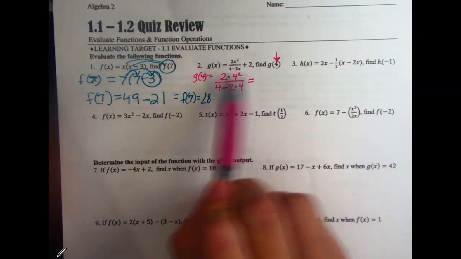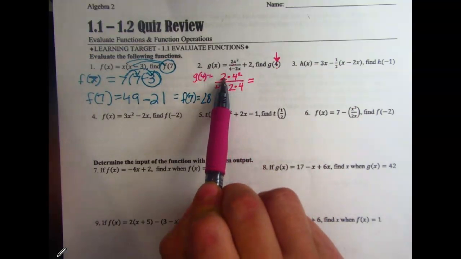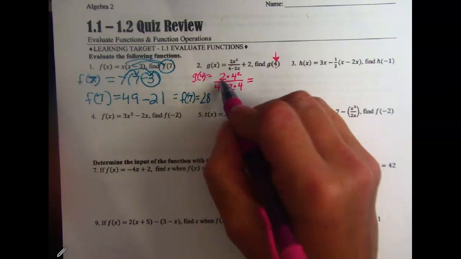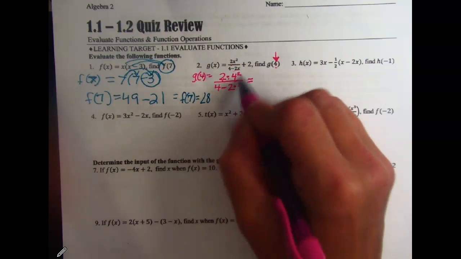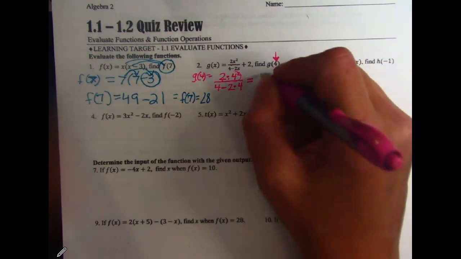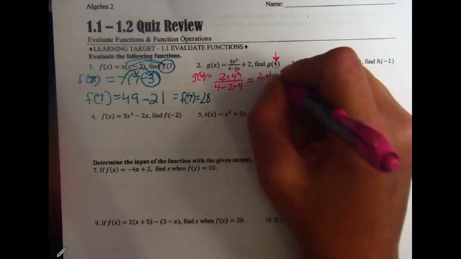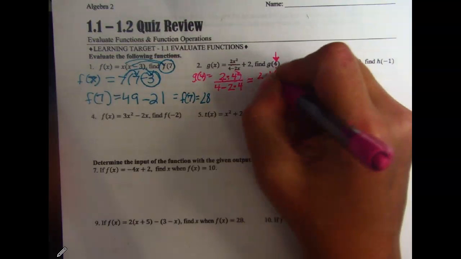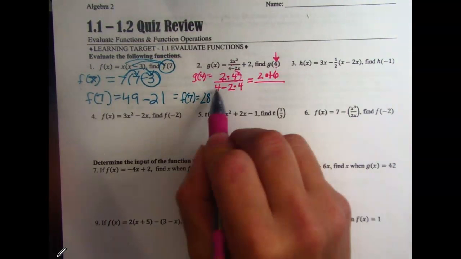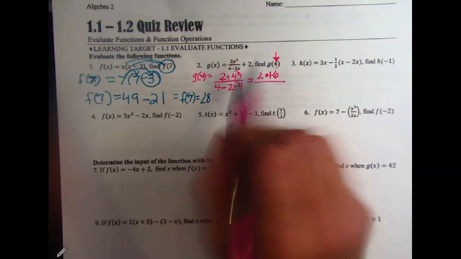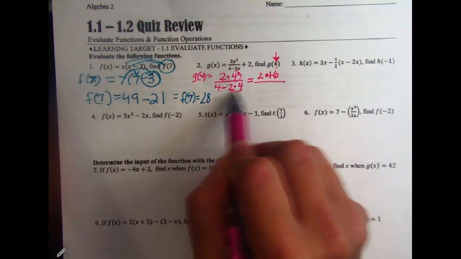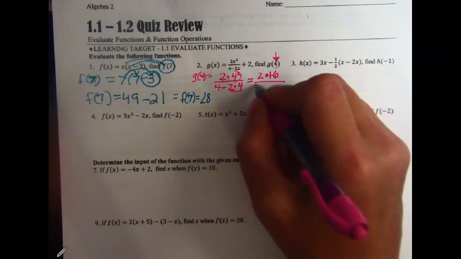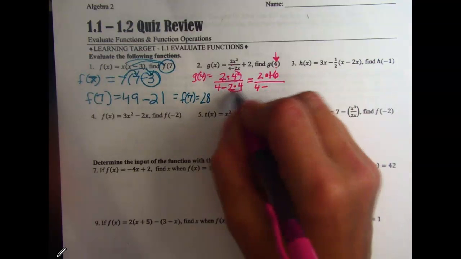So across the top, what we would want to do first is the exponent. So it becomes 2 times 16. 4 times 4 is 16, so it's 2 times 16 now on the top. And then the bottom, order of operations tells me I have to do this 2 times 4 first. So it becomes 4 minus, and then 2 times 4 is 8.